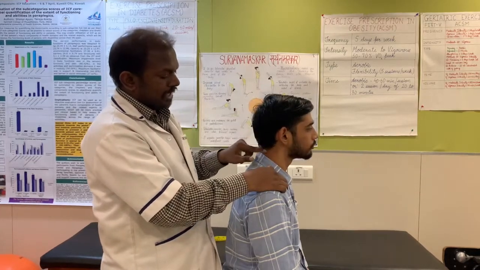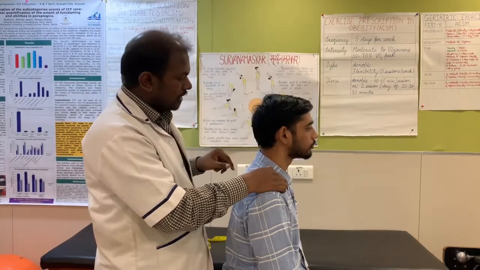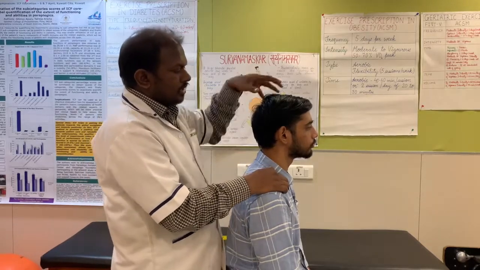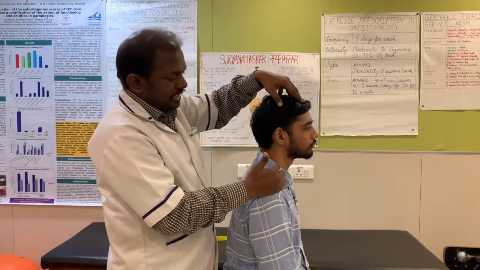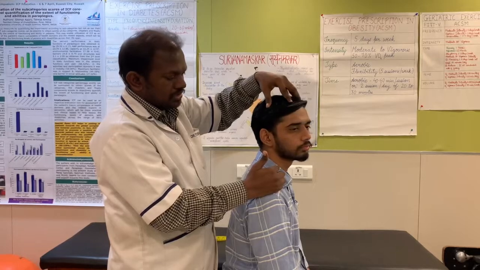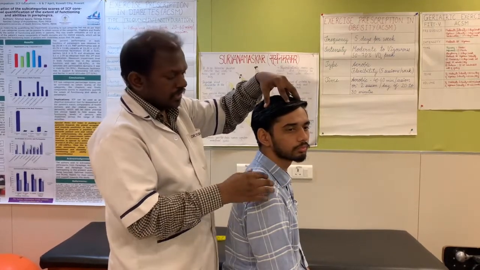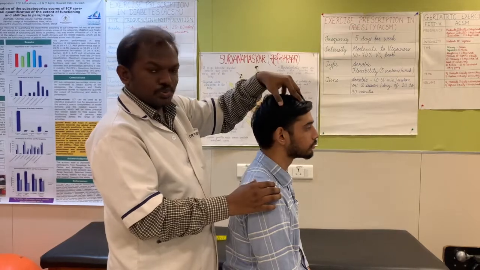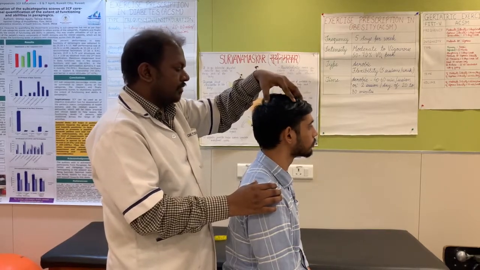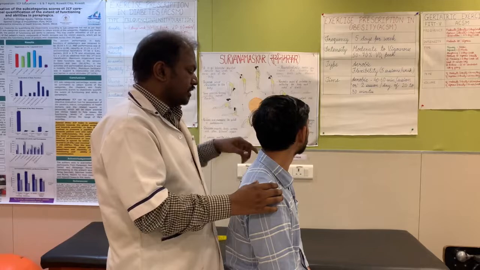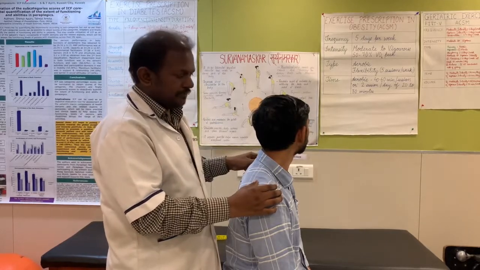So the movement is happening at your cervical spine. Then you are looking towards one side, keeping your trunk straight. Your chin going towards one shoulder is rotation towards the right, and towards the other shoulder is rotation towards your left side.